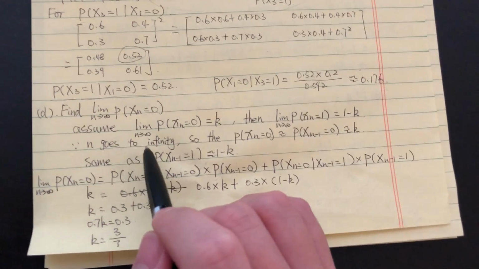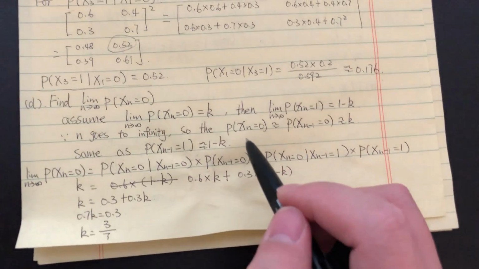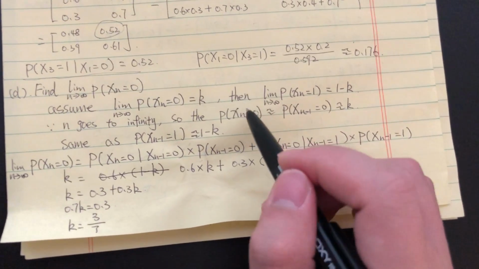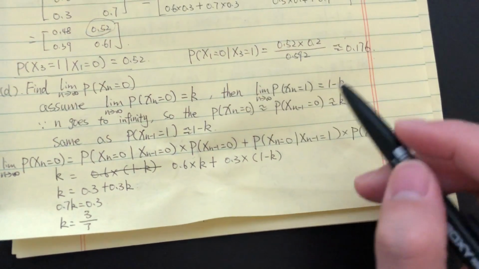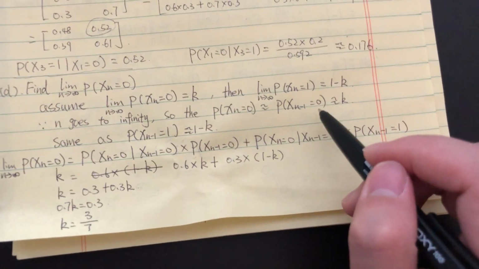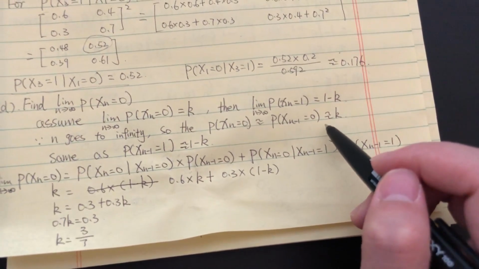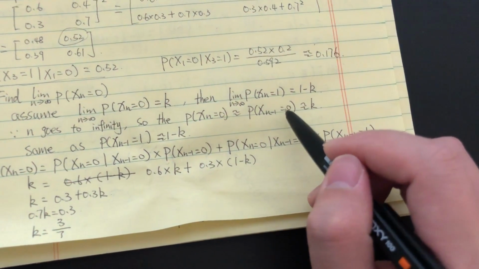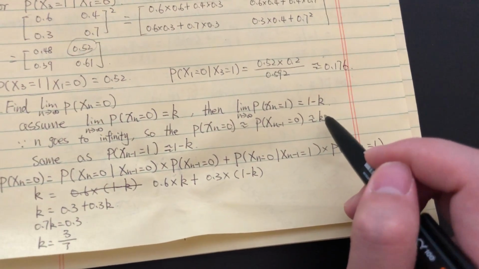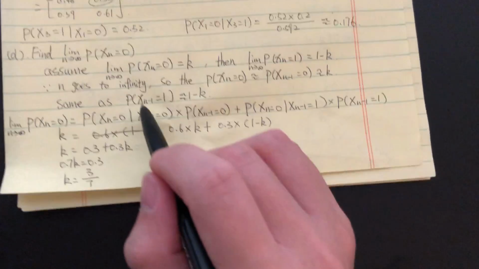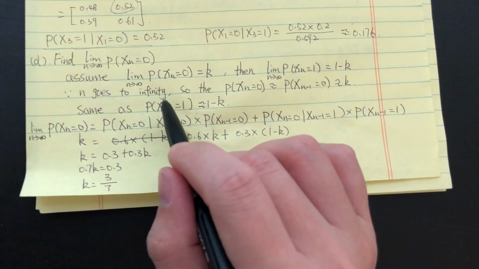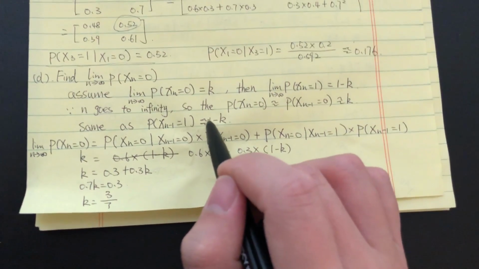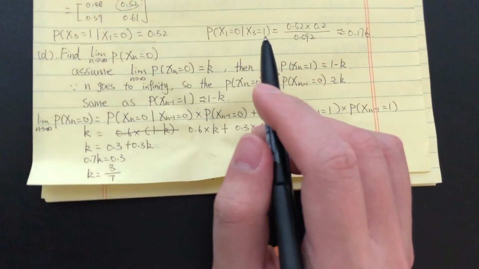Because n goes to infinity, the probability of xn equal to 0 is almost equal to that of xn minus 1 equal to 0. So we can also think that the probability of xn minus 1 equal to 0 is around k, and the probability of xn minus 1 equal to 1 is around 1 minus k.